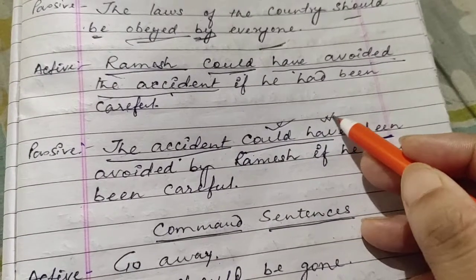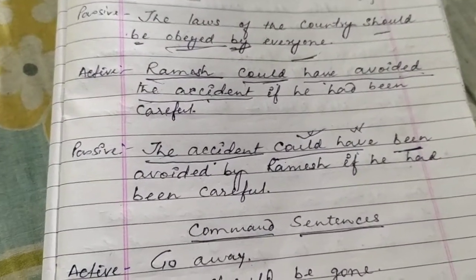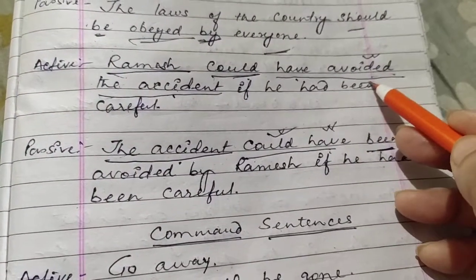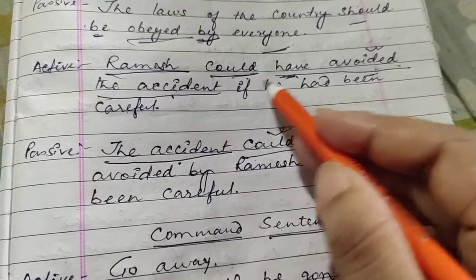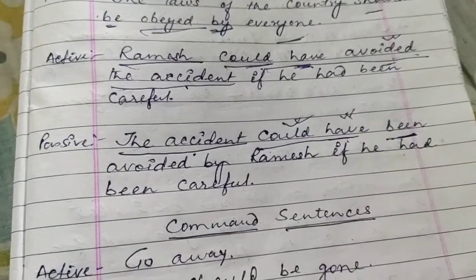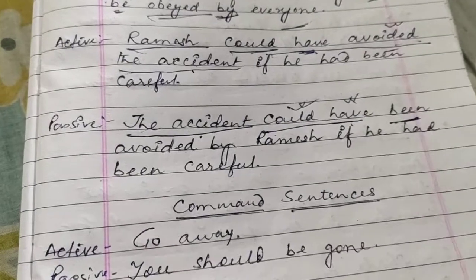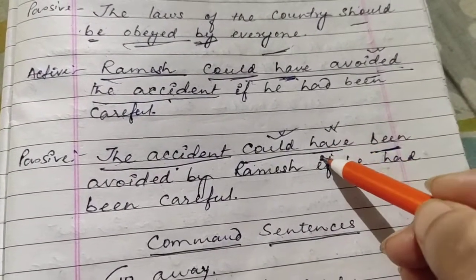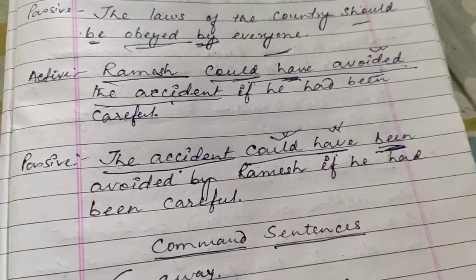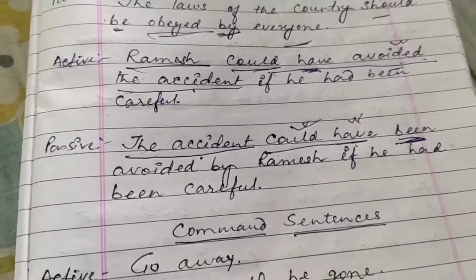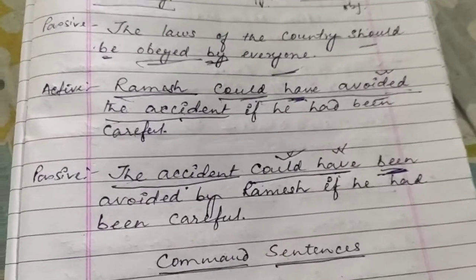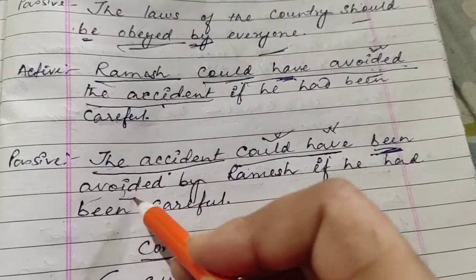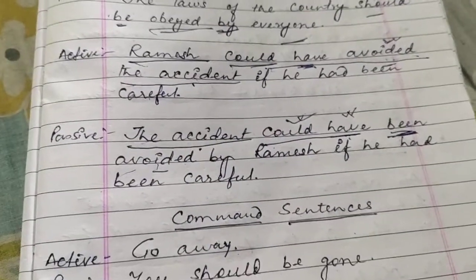Why? Because already it is a perfect form, sorry, not participle. This is a past participle form already, avoided, means I am telling about this, so you can understand this is already a perfect form, could have. And not only that, but after have you have to give a been. Okay, could have been, sure. Then the past participle form of the verb, avoided. Okay, so the accident could have been.